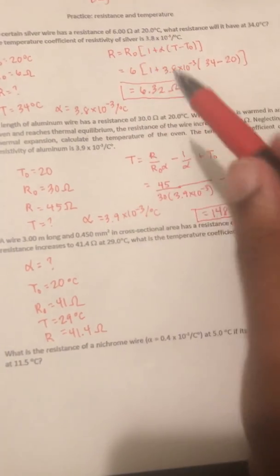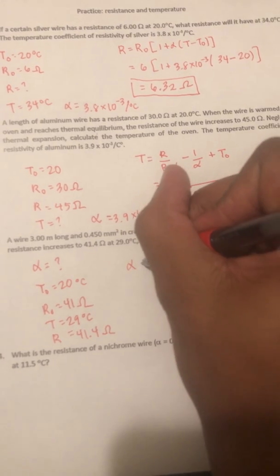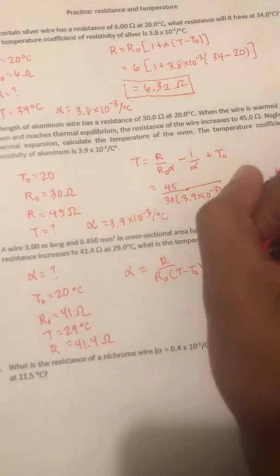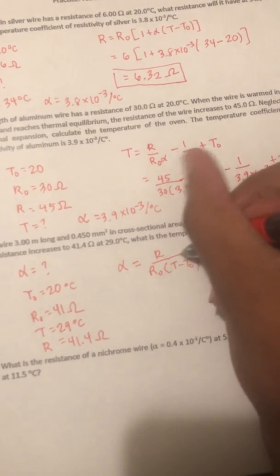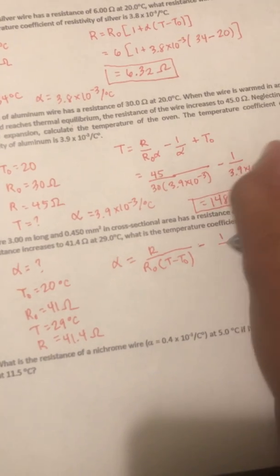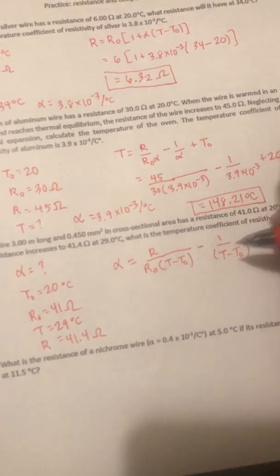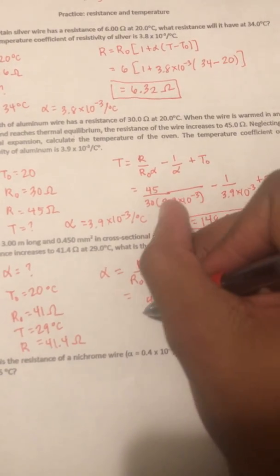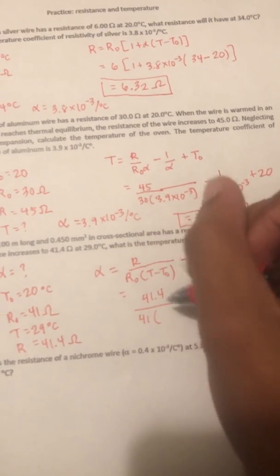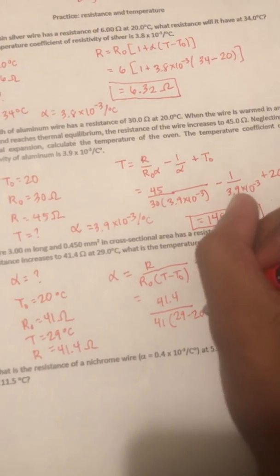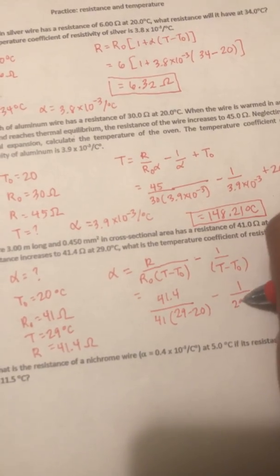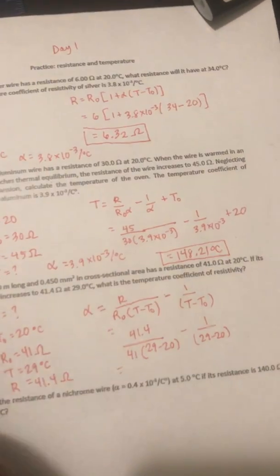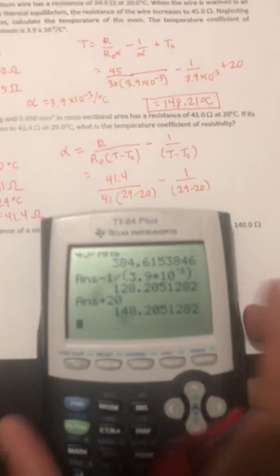So if I take my basic equation and rearrange it for alpha, what I'm going to get is 41.4 divided by 41, all over 29 minus 20, minus 1 over 29 minus 20. Let's put this in. Let's see what we get.